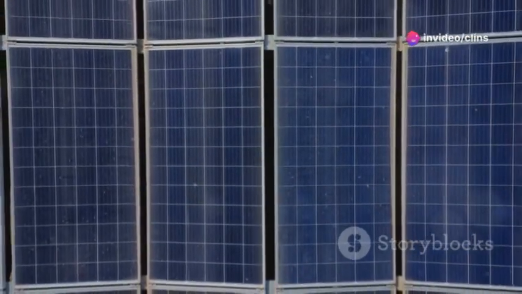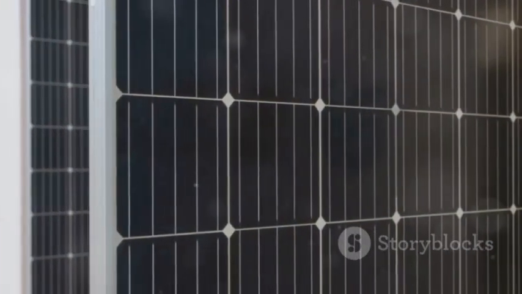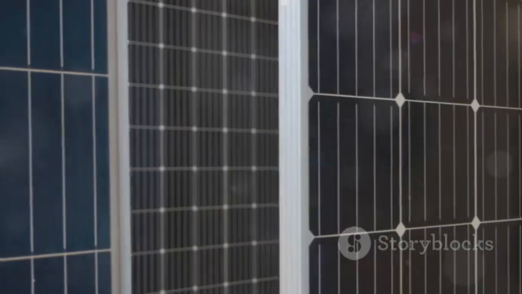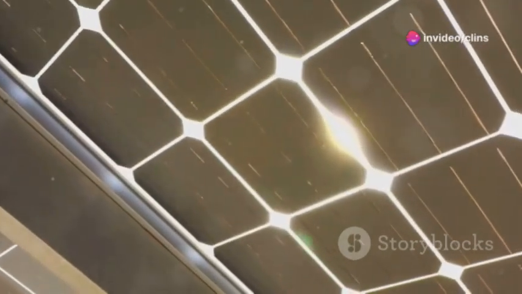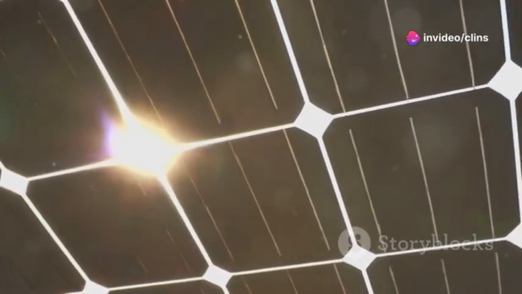Next, we have photovoltaic modules, or solar panels. Made of semiconductor materials, these panels convert sunlight directly into electricity through the photovoltaic effect. When sunlight hits the PV cells, it excites electrons, creating an electric current.